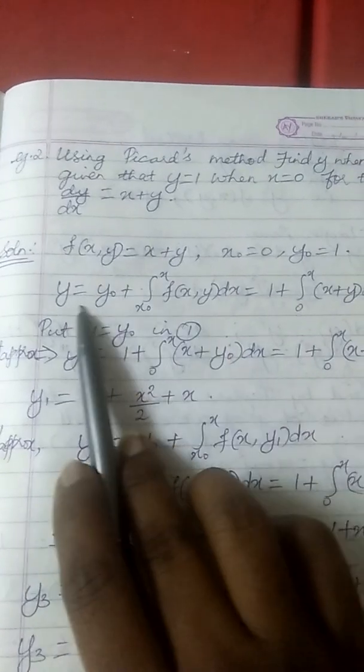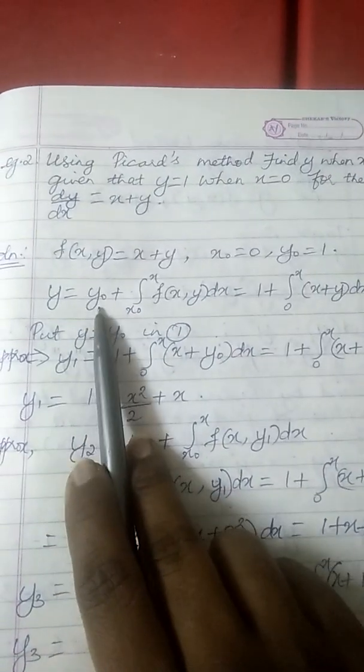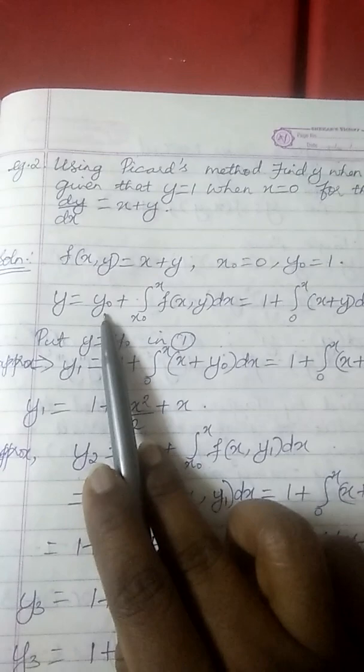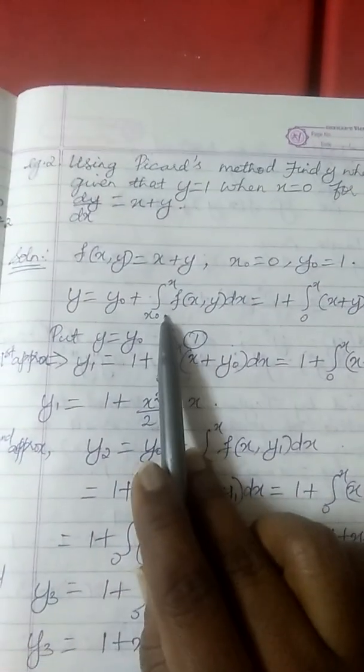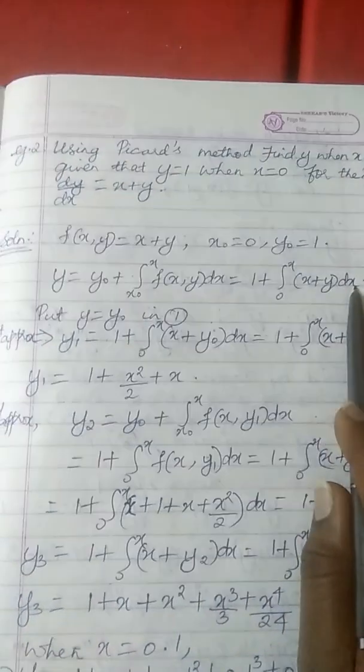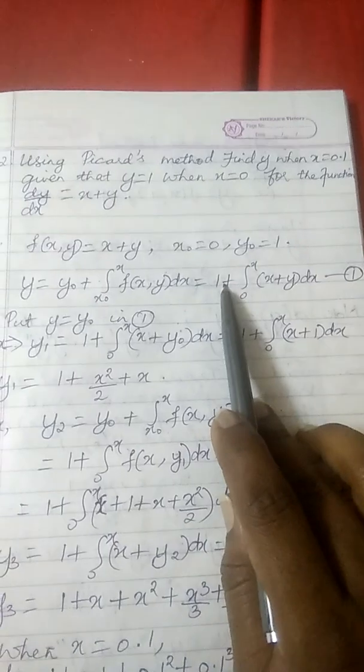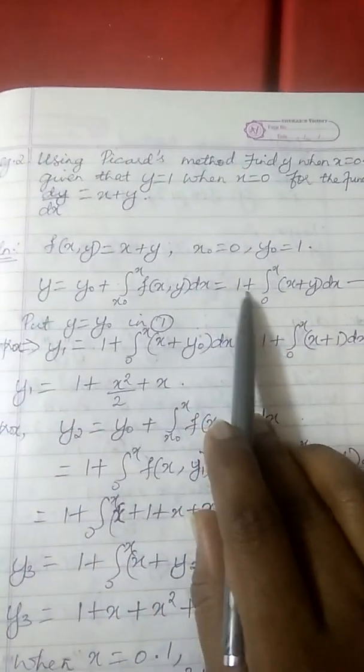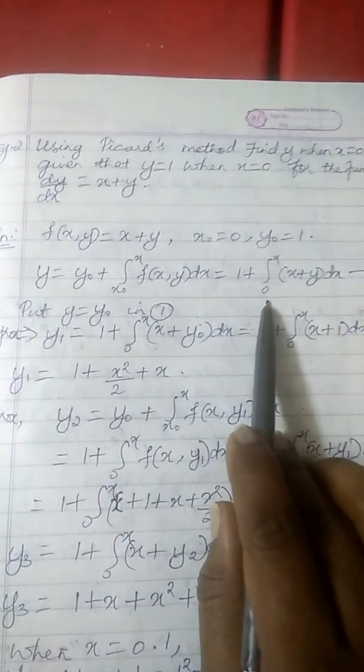And right hand side function is x plus y. Therefore, f of xy is equal to x plus y and y is equal to Picard's formula y naught plus integral x naught to x f of xy dx, that is equal to 1 plus integral 0 to x of x plus y dx. 1 because y naught is 1 and x naught is 0.